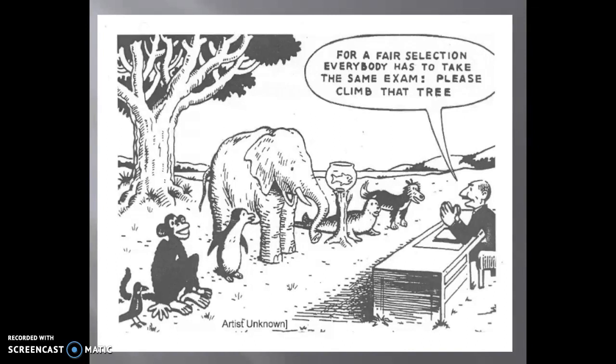And if you look at this cartoon, you can see that the instructor, the teacher, is saying, for a fair selection, everybody has to take the same exam. Please climb that tree. Now, if you're looking at the individuals that are going to be taking this assessment, clearly the fish in the bowl, the seal, the penguin may have a more difficult time, and the elephant may have a more difficult time than maybe the monkey. The monkey will excel at climbing the tree.